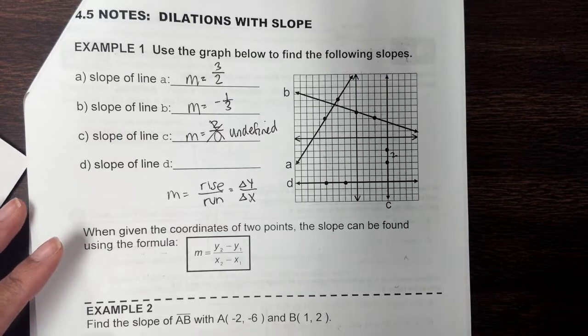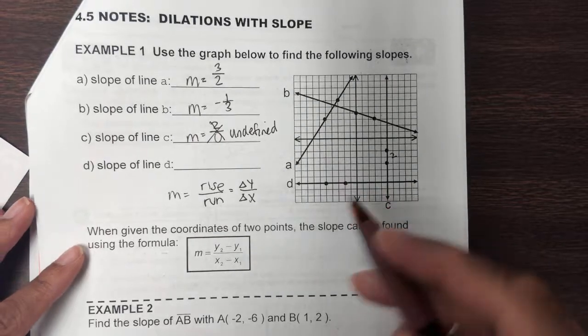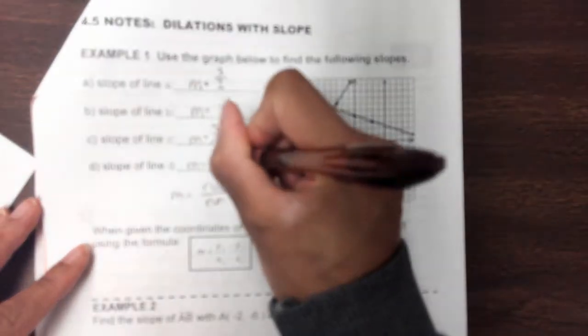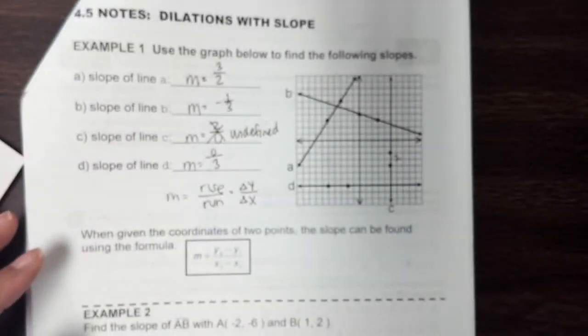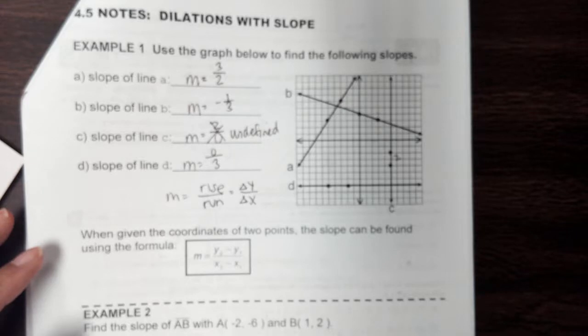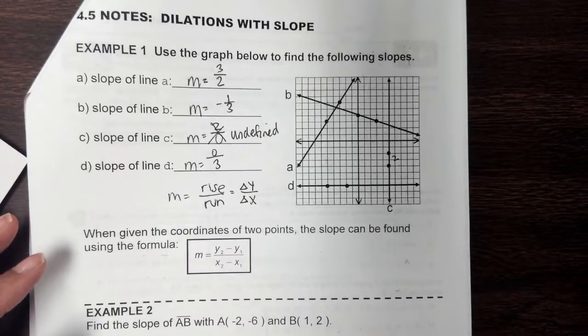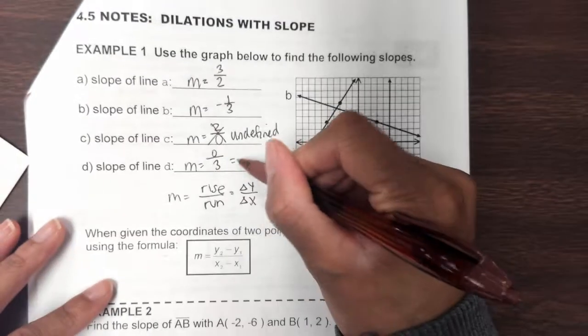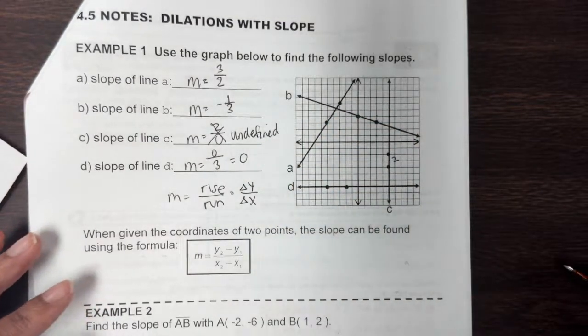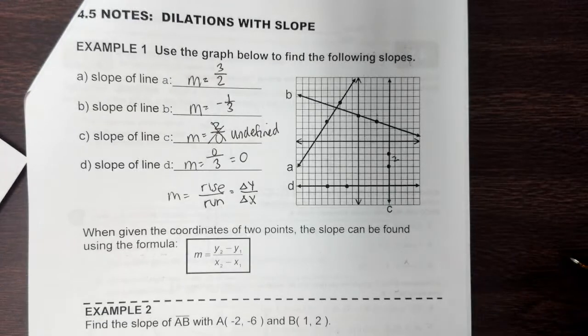And then the slope of line D, I didn't rise any, so definitely have rate of change of y is 0, but I did run over 3. But this way I can divide 0 over 3, and that equals a slope of 0. So that is just us with a little practice of slope.